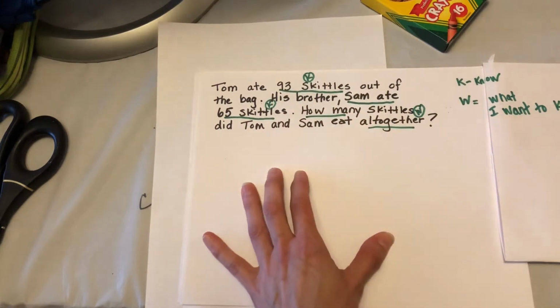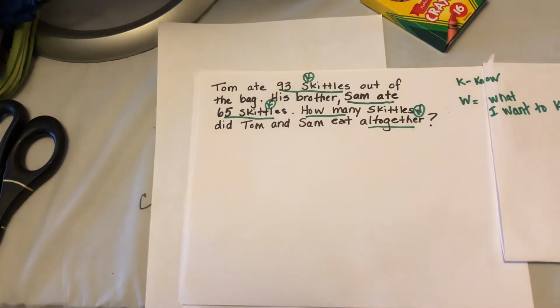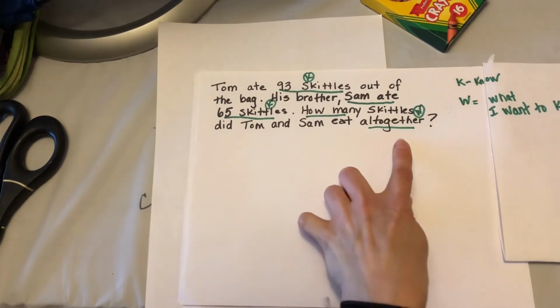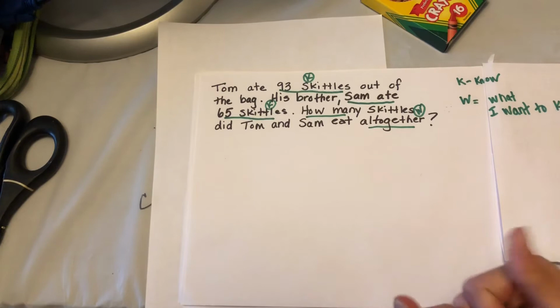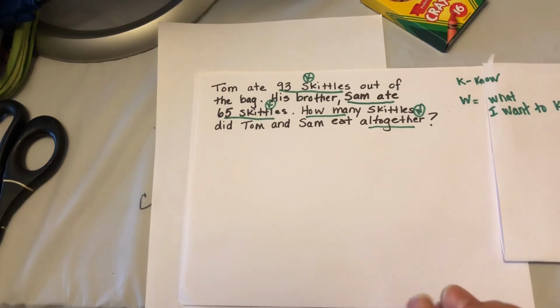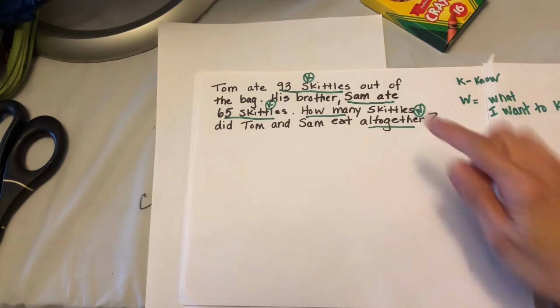How many altogether? Well, when I think about altogether, I'm visualizing there's this big bag of Skittles and there's Tom and there's Sam, and Tom eats 93 and Sam eats 65. So they want to know how many they ate all together. I'm putting them all together. I'm grouping them together. So whenever we group something together, we use the operation of adding. So we're going to add to solve this.